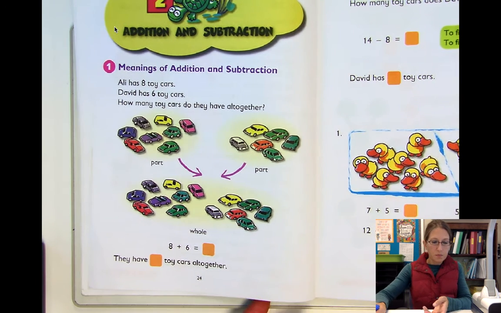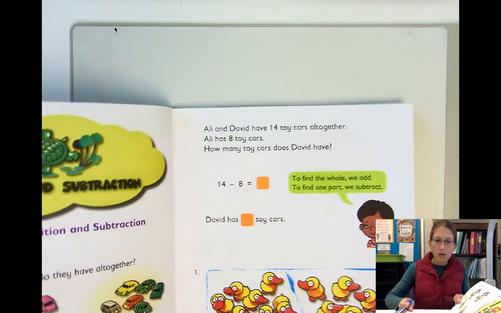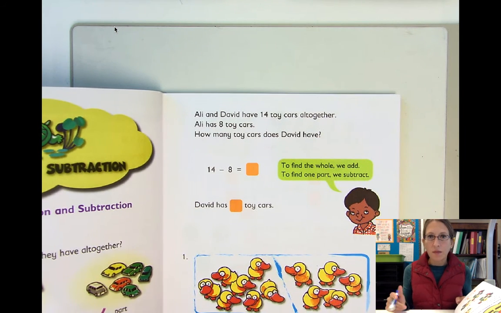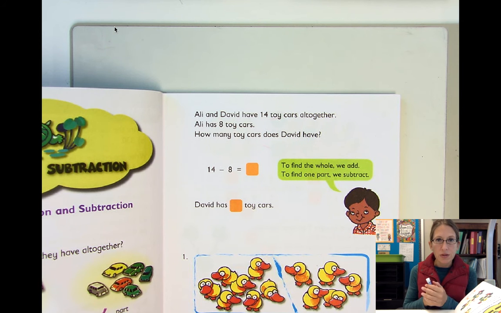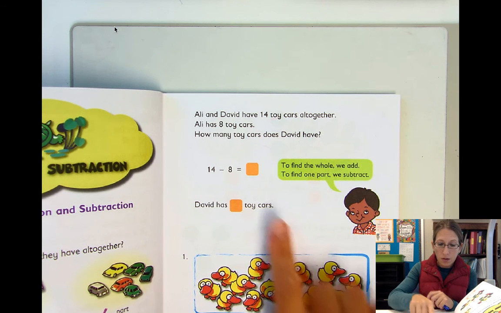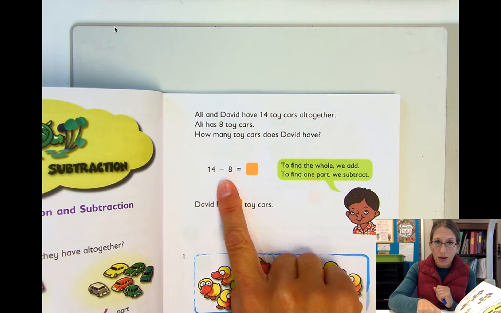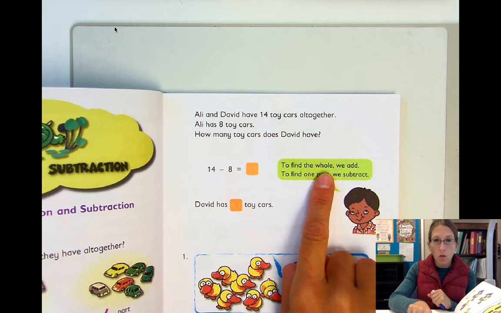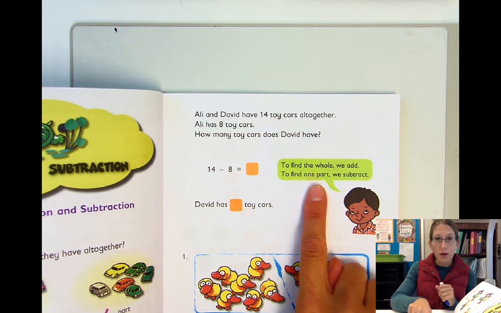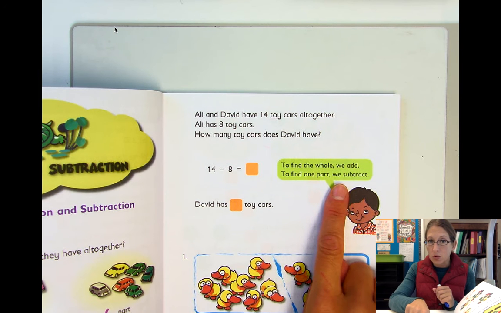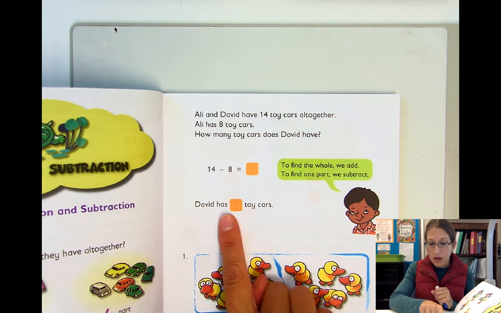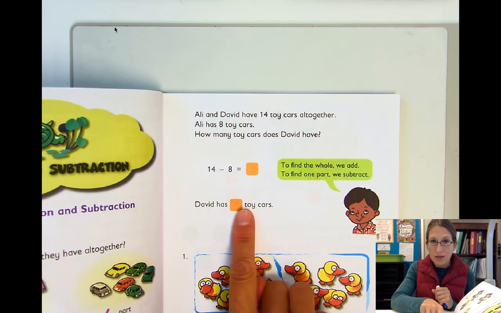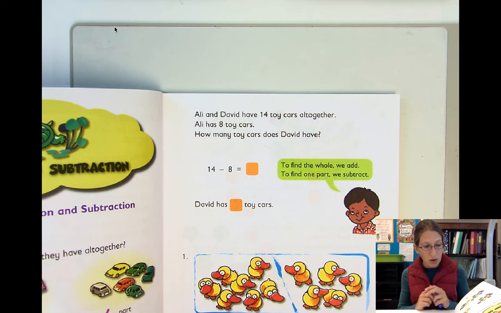If we go to the next page, it tells us Allie and David have 14 toy cars altogether. Allie has 8 toy cars. How many toy cars does David have? Well, we kind of already know how many David has, but if we didn't, we can use subtraction to find out. So here, this little guy, he's telling us to find the whole, we add. To find one part, we subtract. So David has, 14 minus 8 is 6. David has 6 toy cars.